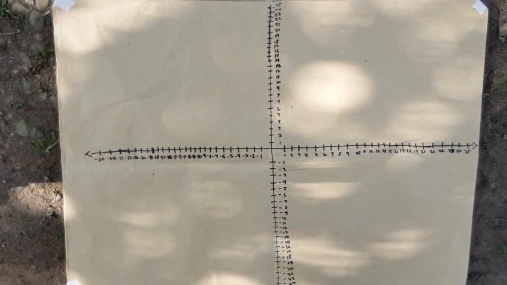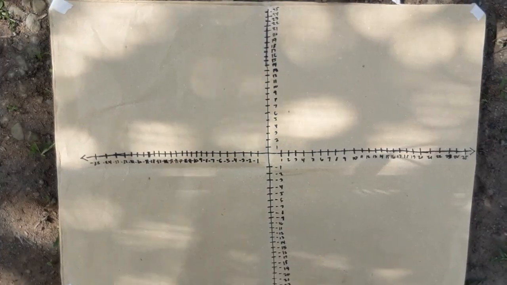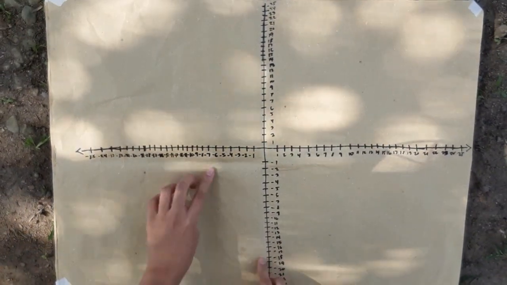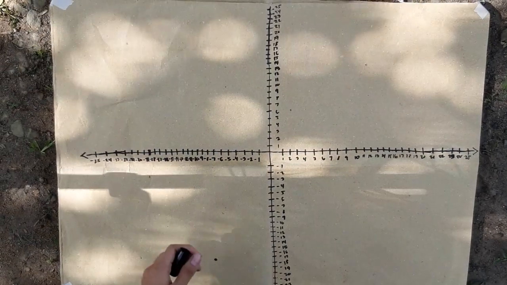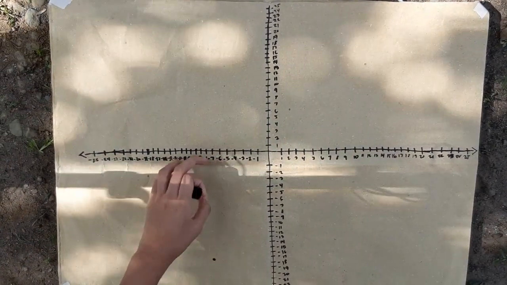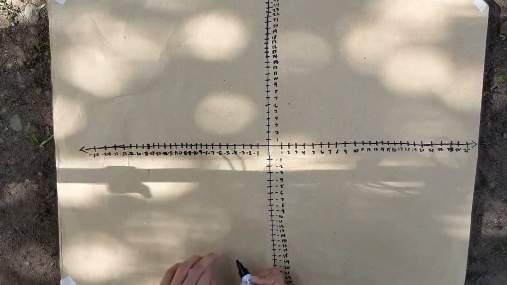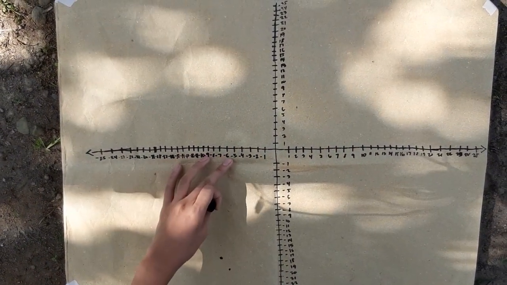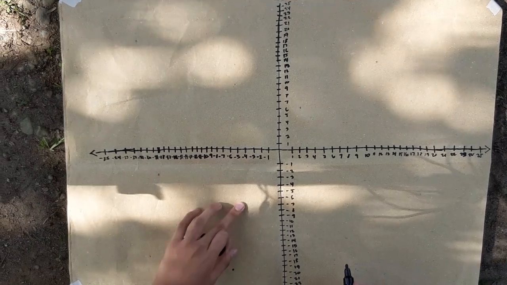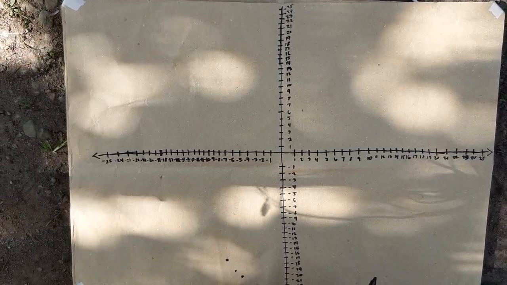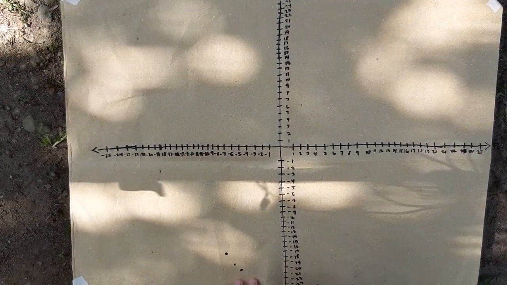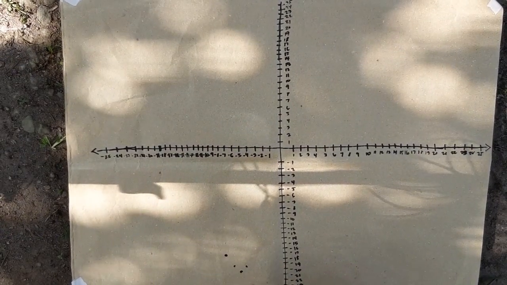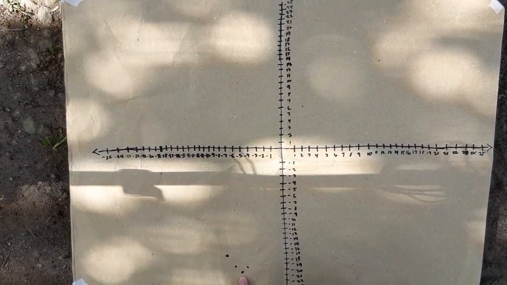Our last step is graph the points. Our points are negative 6, negative 18; next is negative 5, negative 21; next is negative 4, negative 22; next is negative 3, negative 21; and the last one is negative 2, negative 18.